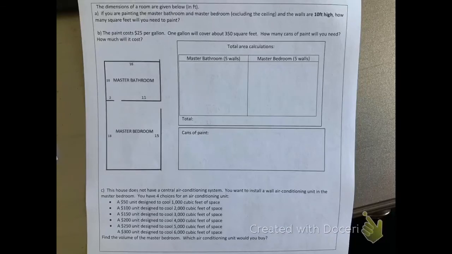For this first part, we are given a picture of the dimensions of the master bathroom and master bedroom. The house that we bought needs repainting in those rooms, and we're going to be asking how much it's going to cost and how many cans of paint we're going to need. So here's our scenario. The walls are 10 feet high and we're not going to be painting the ceiling. The paint costs $25 per gallon and 1 gallon covers 350 square feet. So how many cans are we going to need?